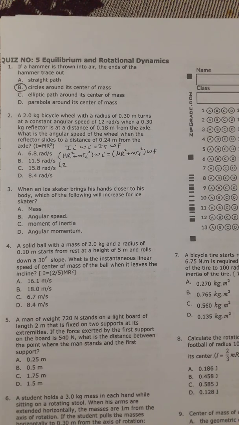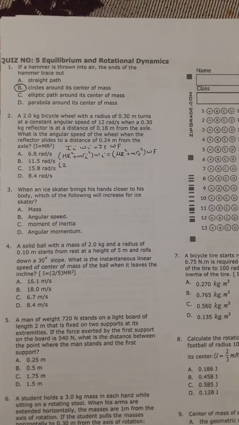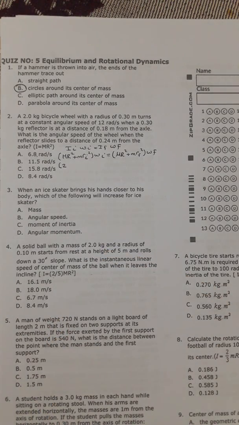Alright, let's answer the quiz questions. Last quiz, quiz number 5, which is about chapter 2, Rotational Dynamics and Equilibrium. The first question is about the center of mass.